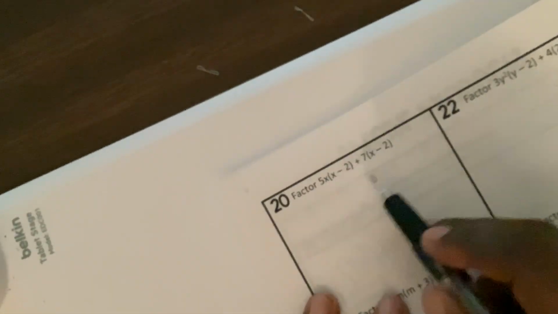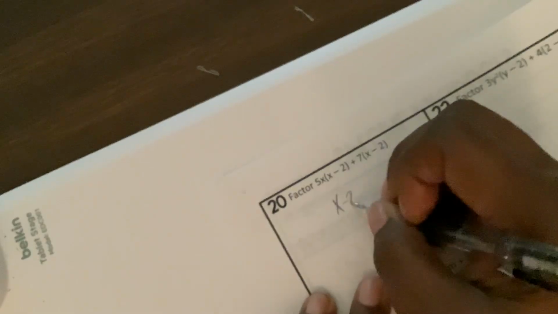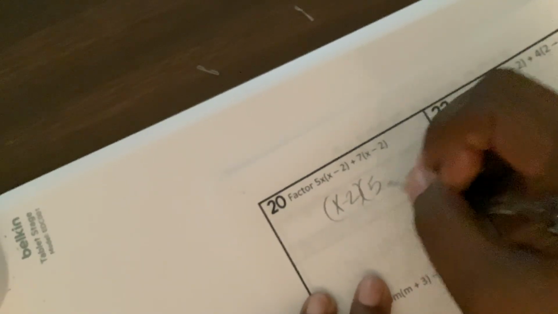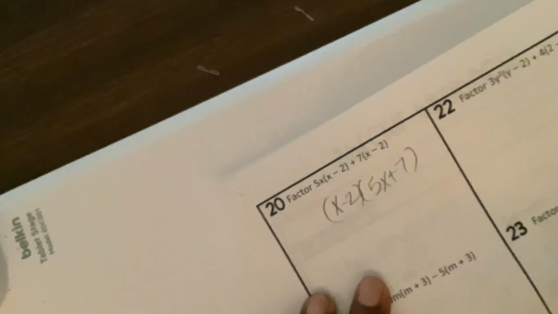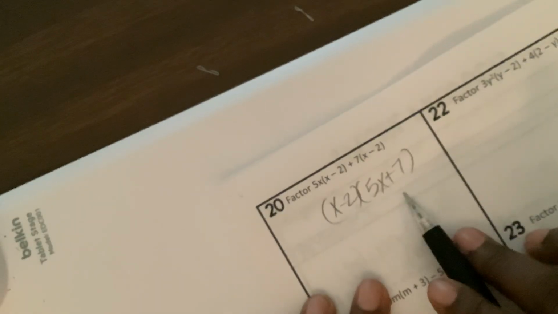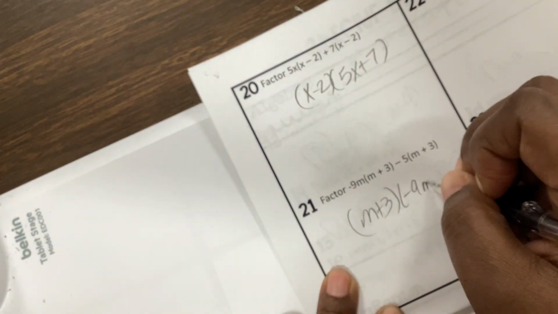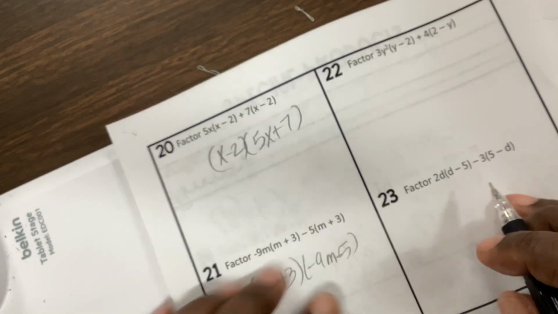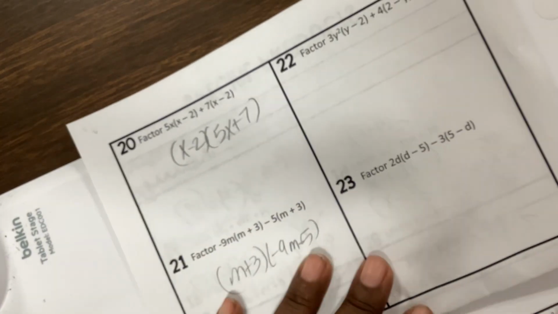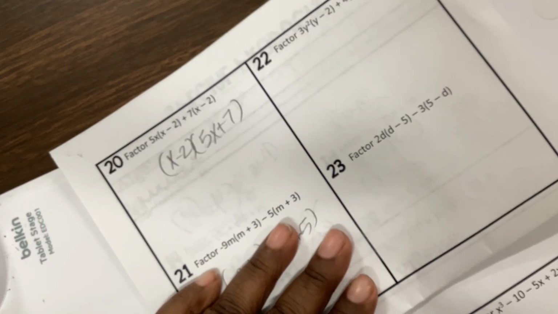Now, 4 terms, you know how to do this one. This one is already kind of grouped for you. So we got x minus 2, 5x plus 7. So that's already done. Same thing here. We got the m plus 3, and then -9m minus 5. This one, you just factor by grouping.